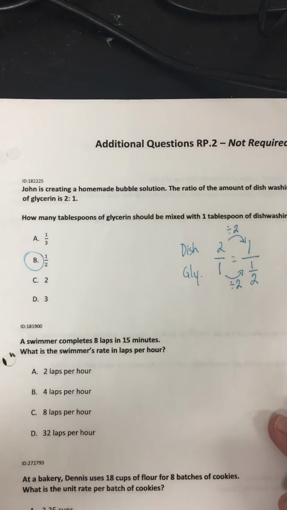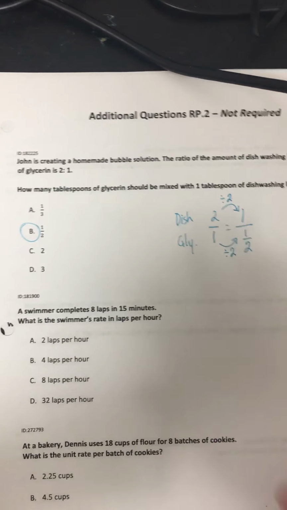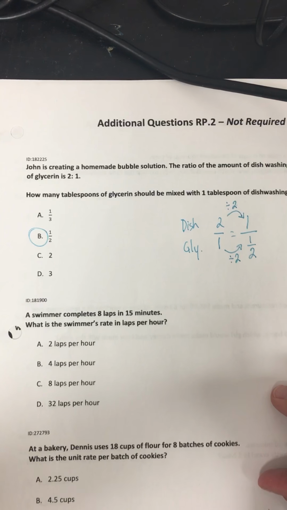It is B. Check yourself. If you got it right, yay. If not, rewind, listen to it again if you need to.